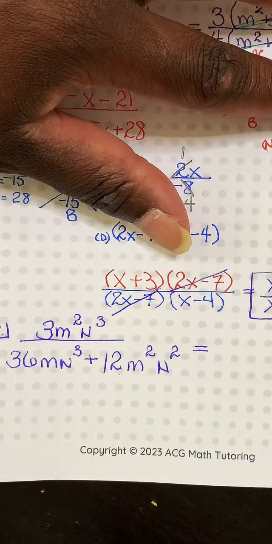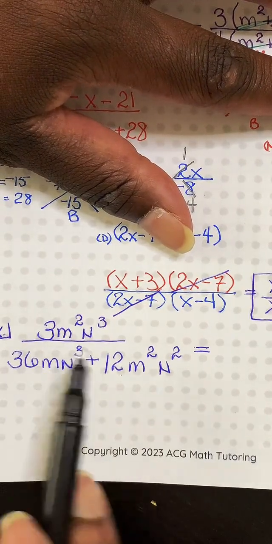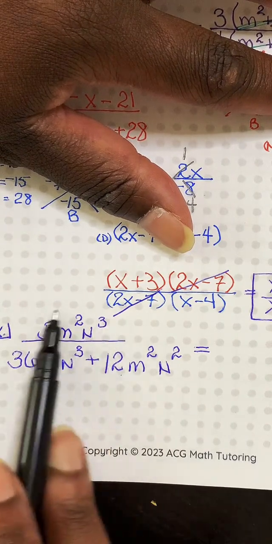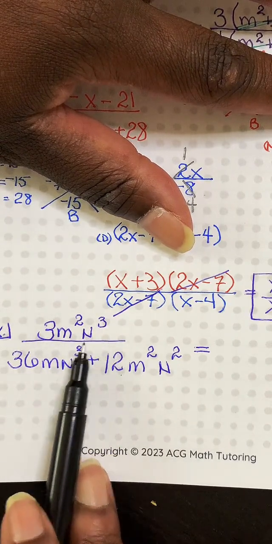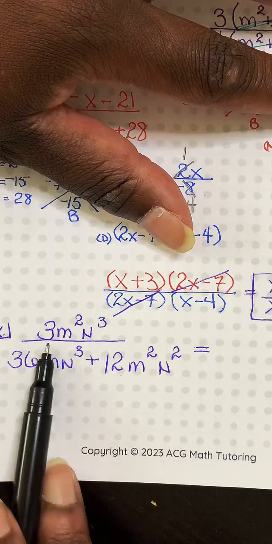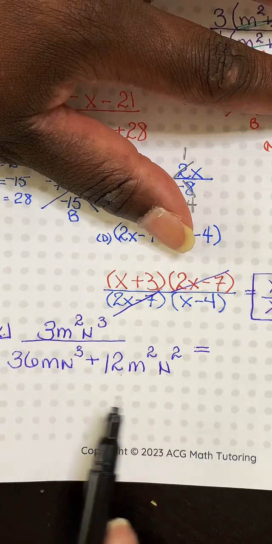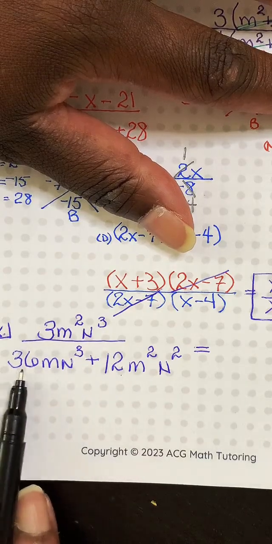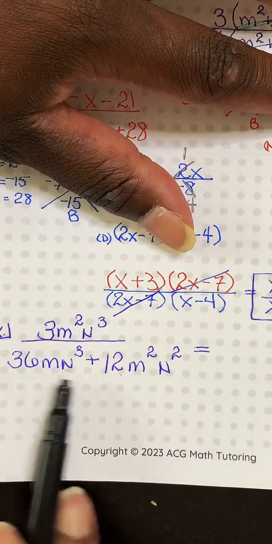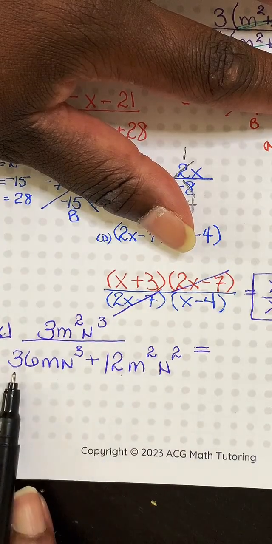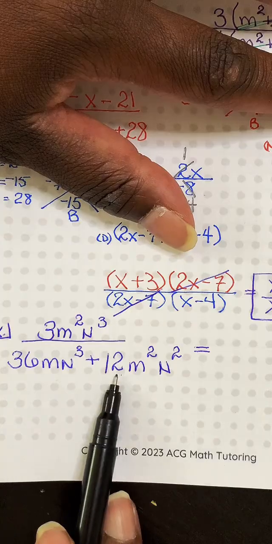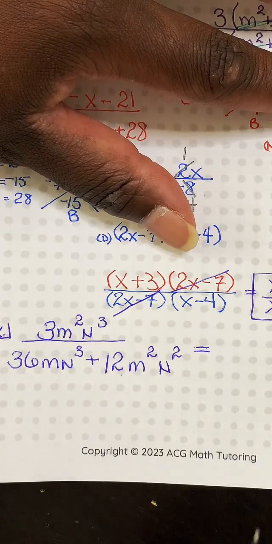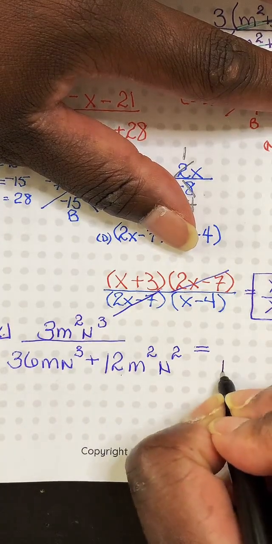Okay. So, if we take a look, the numerator is a monomial. There's not a plus sign or a minus sign separating the numbers or the variables. But down in the denominator, that's a binomial. 36 and 12, their greatest common factor is going to be 12.